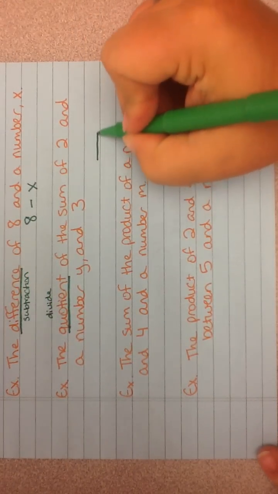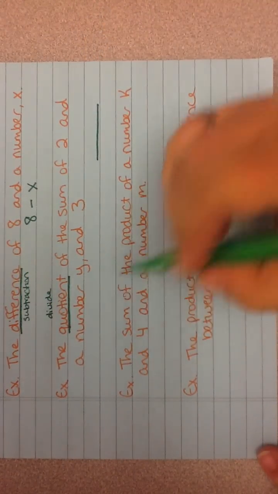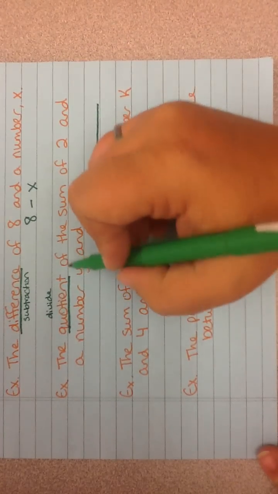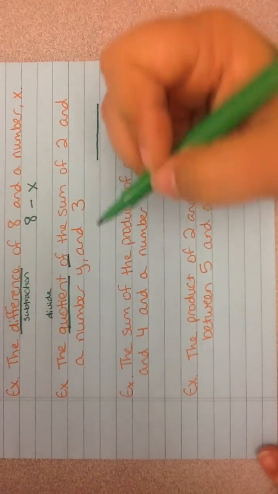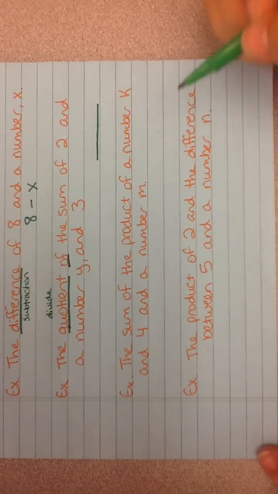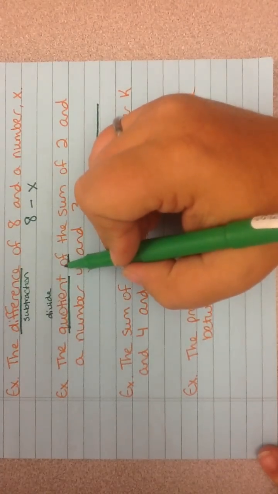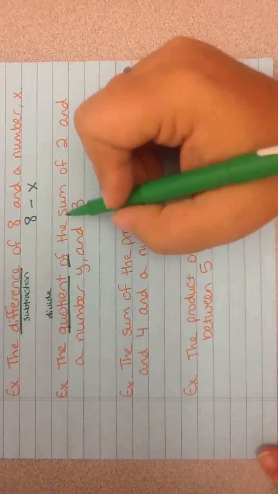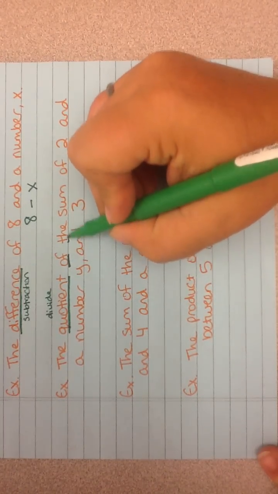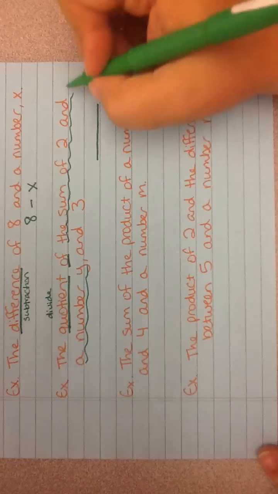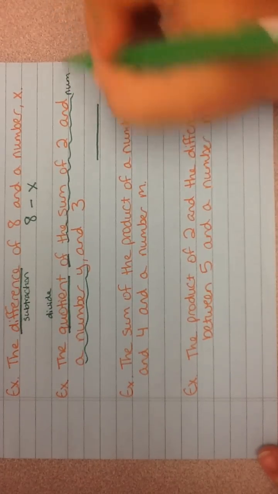Okay, so I'm going to make a division bar over here because I didn't leave myself enough room really there. Okay, quotient of, so this is about to tell me the two things. One's gonna be in the numerator and one's gonna be in the denominator. So the first of is telling me what's then in the numerator. So the sum of 2 and a number y, that's all going to be in the numerator.